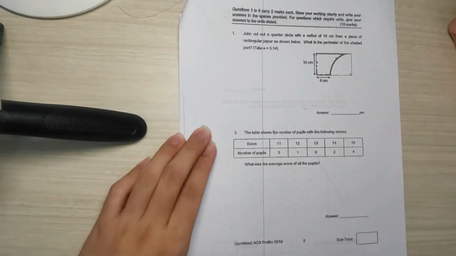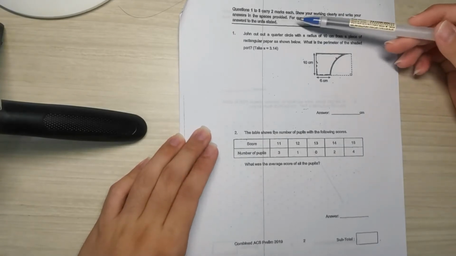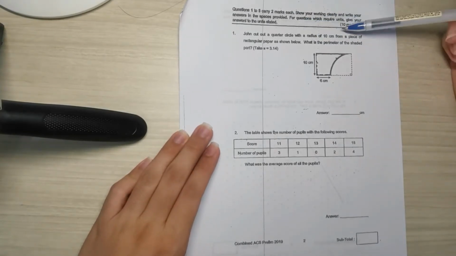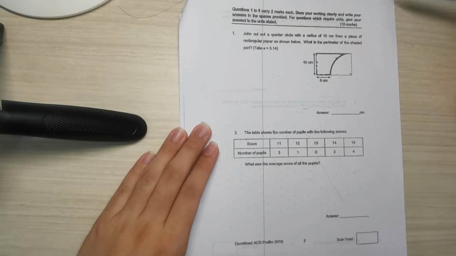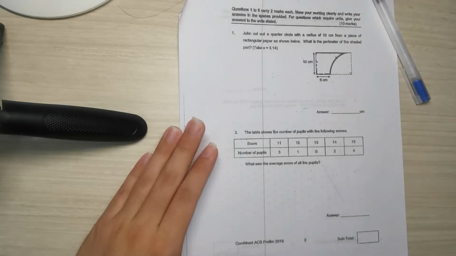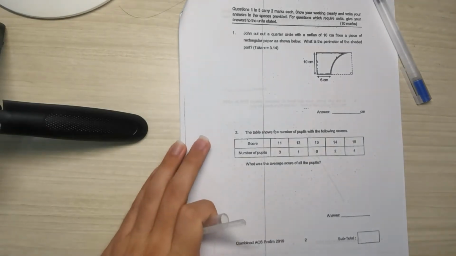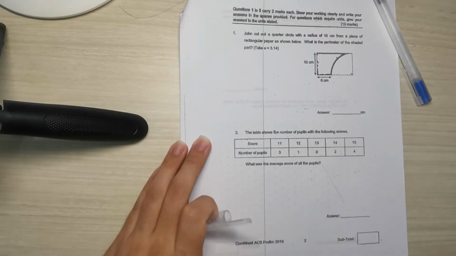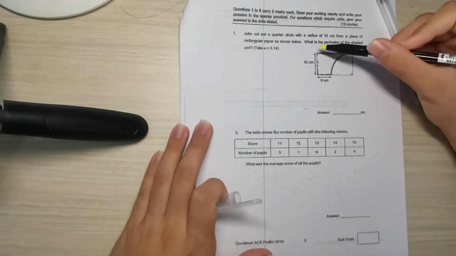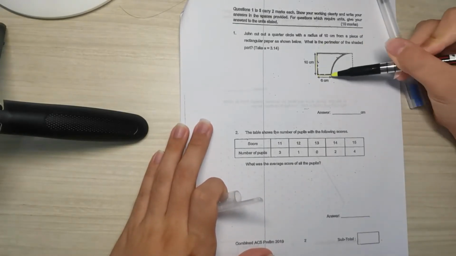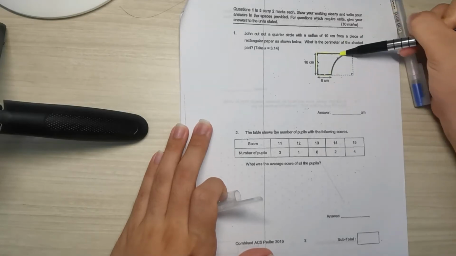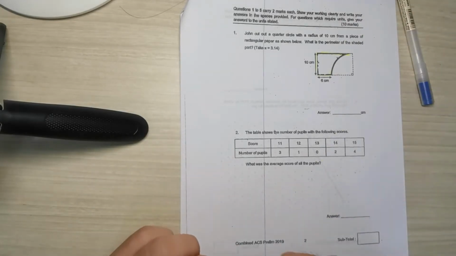Okay, question 1. John cut out a quarter circle with a radius of 10 cm from a piece of rectangular paper as shown below. What is the perimeter of the shaded part? Let me grab a highlighter. So they want you to find the perimeter of the shaded part. So I assume it is this. So I've highlighted the perimeter.